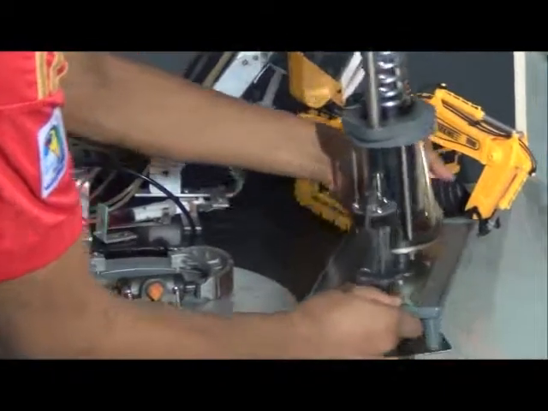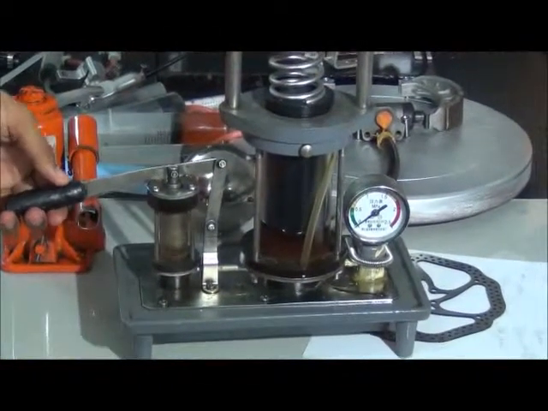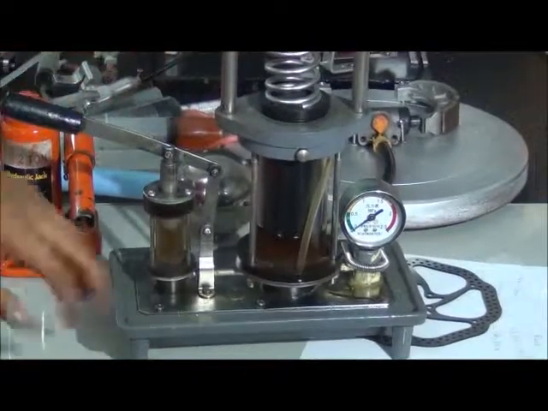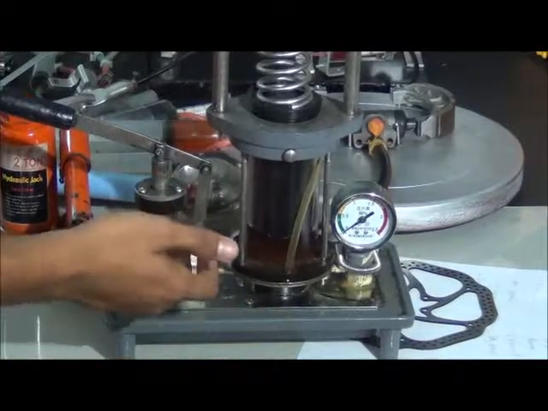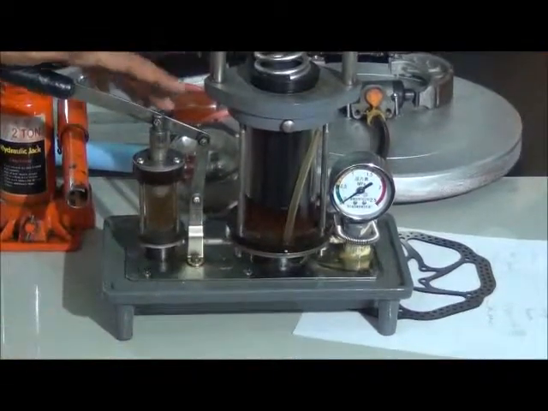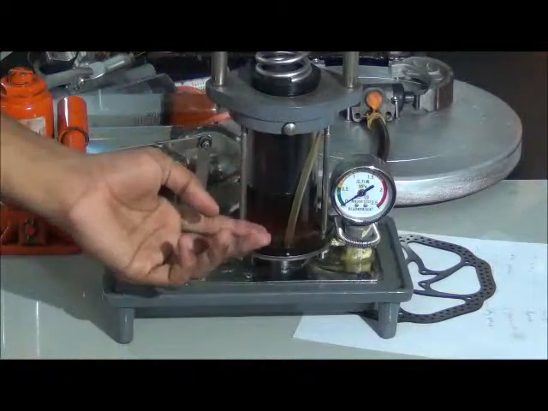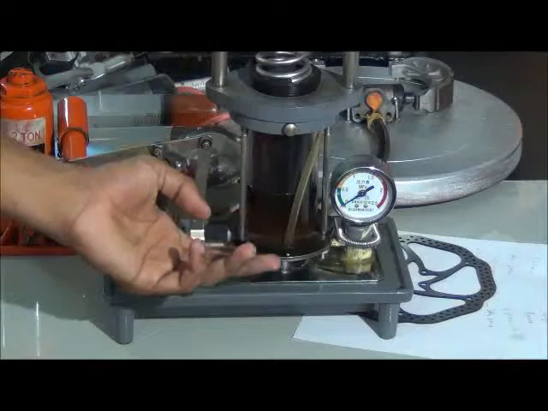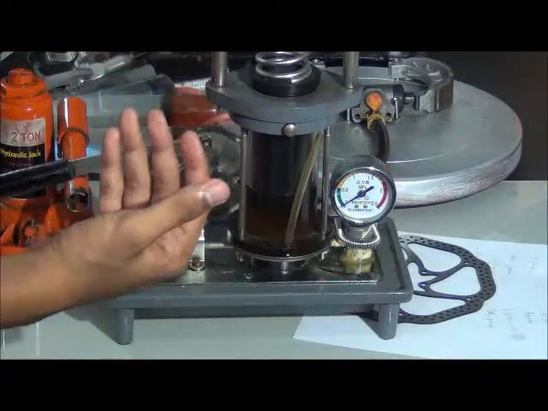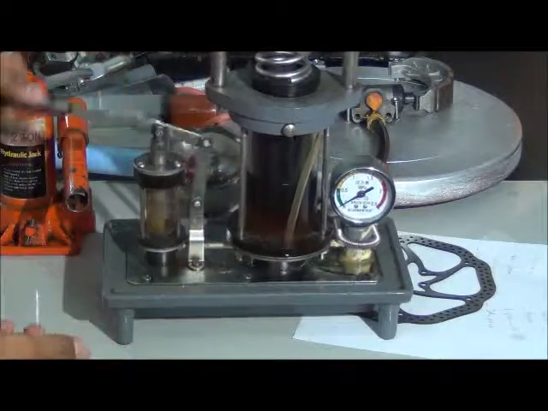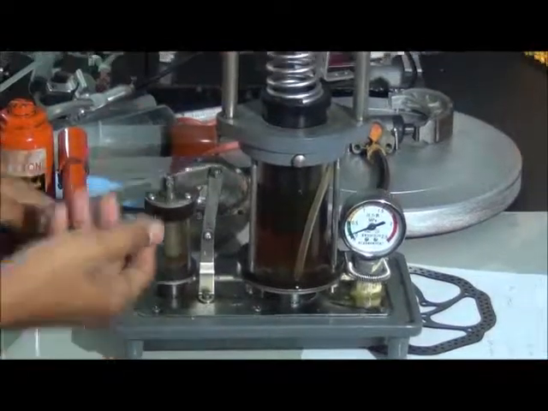For a clearer picture, we have this model. When we pull the lever up, the oil from the tank will fill the small piston. When we push it down, it will push the oil into the big piston. And there's a valve inside this that prevents the oil from coming down. So when we do it continuously, a large force occurs, and it will compress this spring.